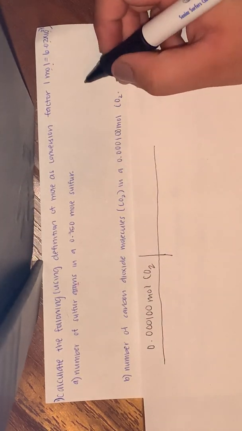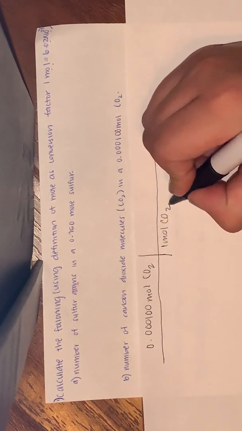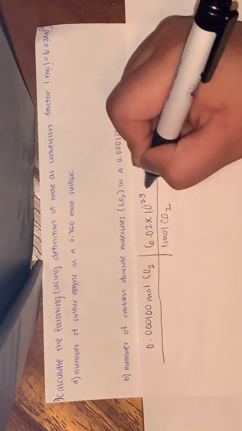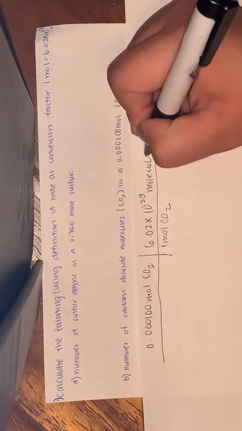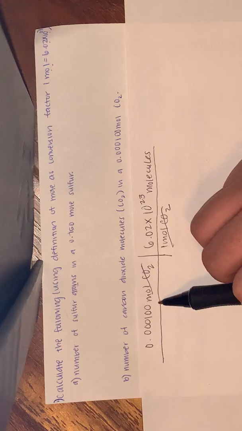of molecules. So we know that 1 mole of CO2 is equal to 6.02 times 10 to the 23rd molecules. So now we can cancel out moles with moles, and we need to multiply this whole number and 6.02 times 10 to the 23rd.